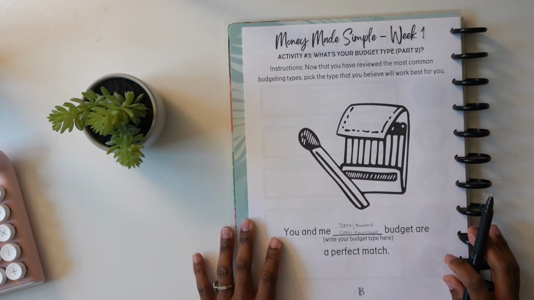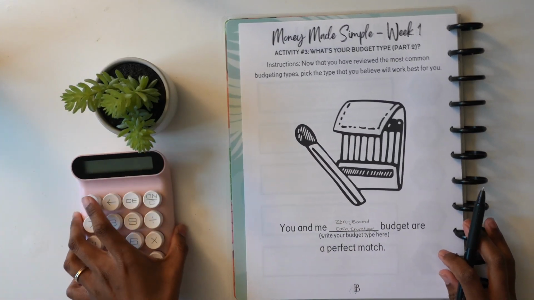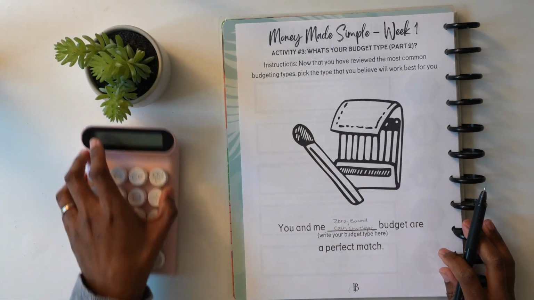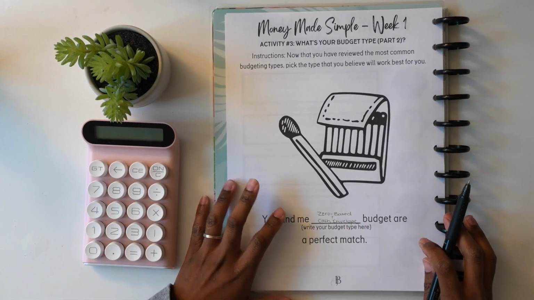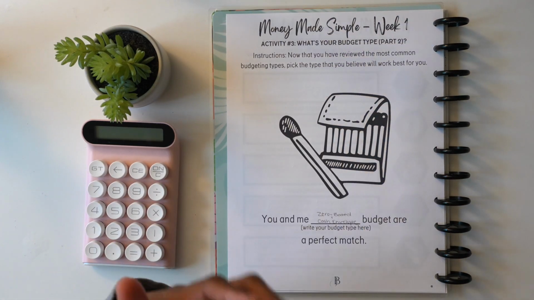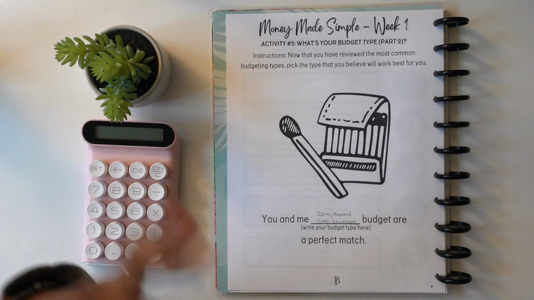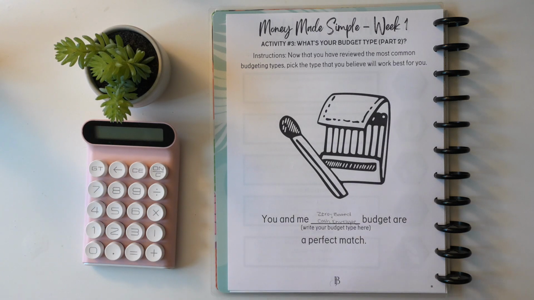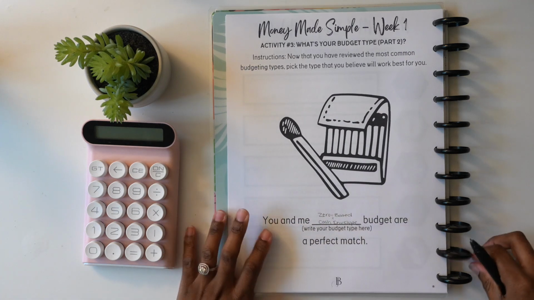Definitely in the comments, list what your budget type is, and do a little bit more research. If you go on YouTube, you can put in all of those types and see examples of how they're used, and know that it doesn't have to be your end all be all. You can start using one type, realize that it might not work for you, and try another type. But knowing the pros and cons and who each type benefits helps you to narrow down which budget type would be the perfect fit for you.